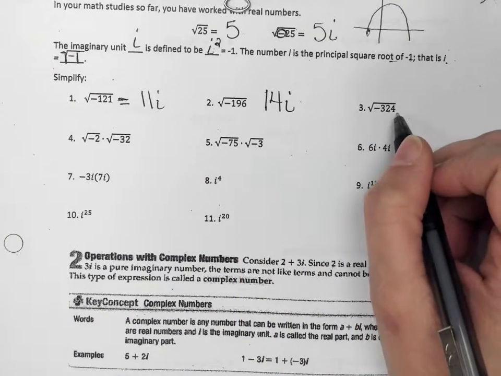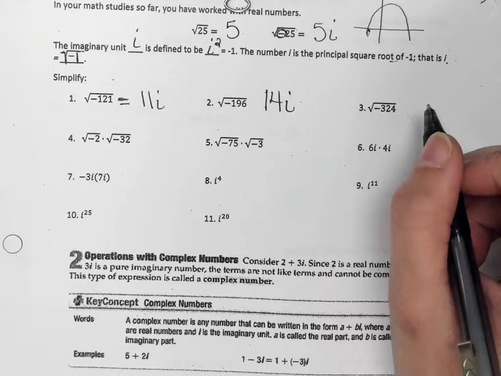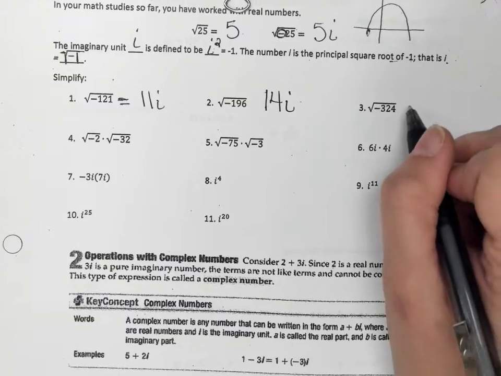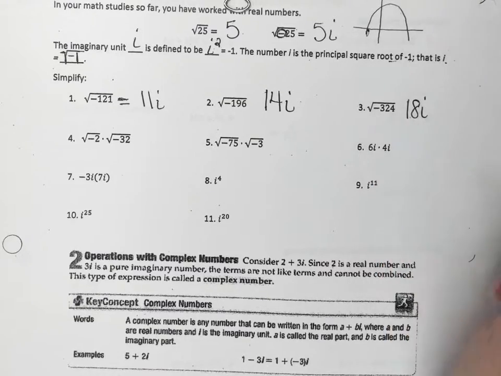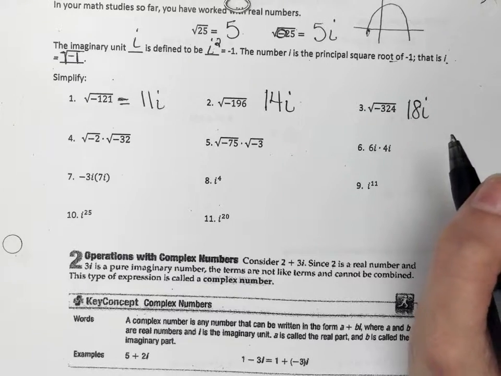All right, what about negative 324? 18 what? 18i. There you go. Now, do you see why I made you learn them? You have to know them, guys. You have to. All right.